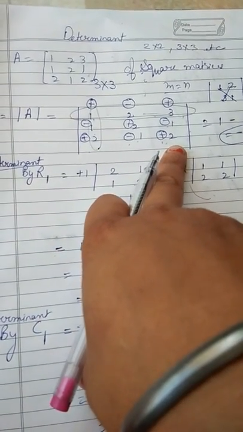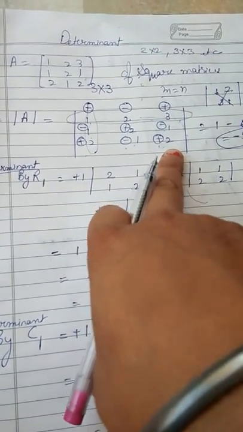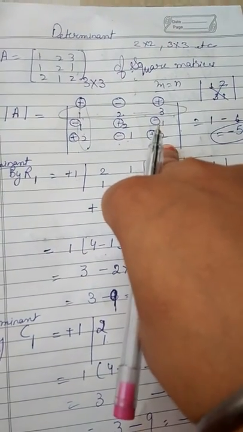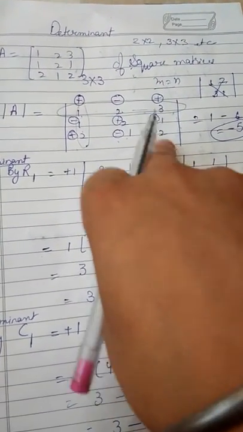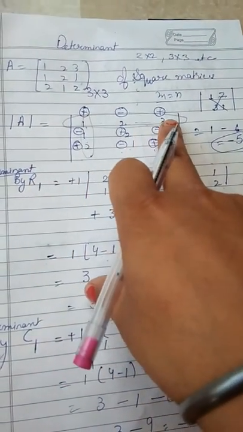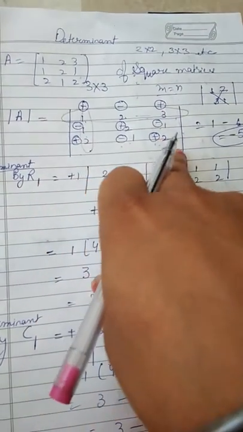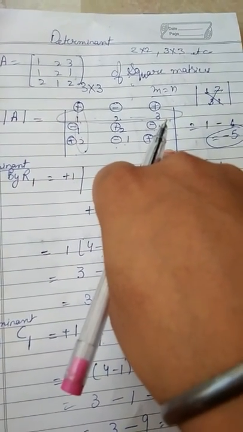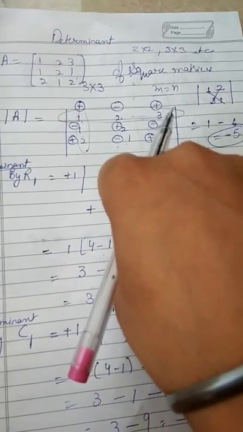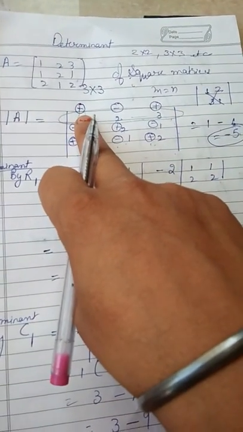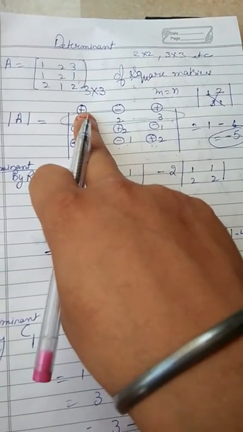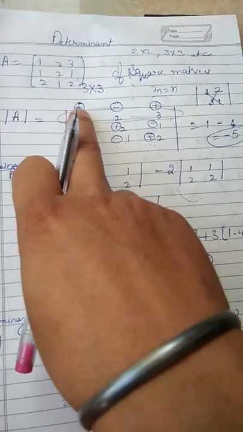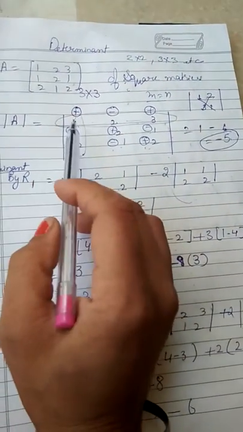The very first step to find the determinant of a matrix is to put the signs on the elements. The very first sign, on the first element, is plus. Always put plus on the first element.